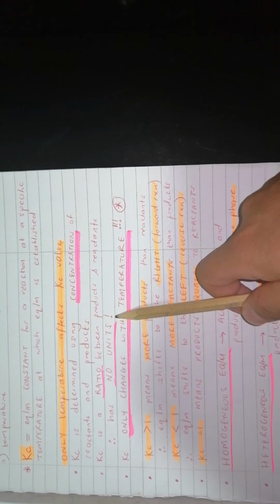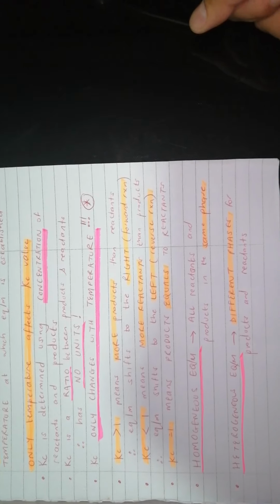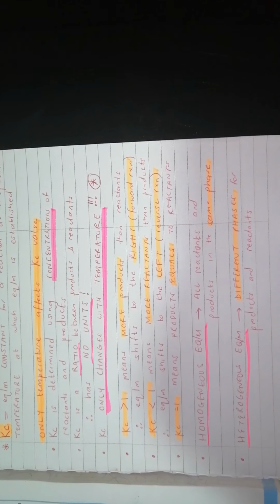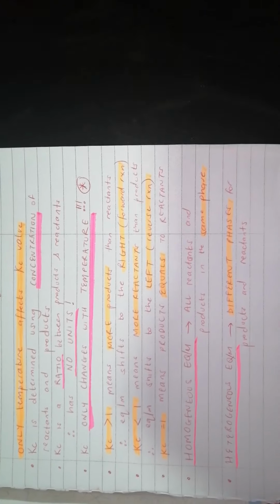So it's not an actual amount of concentration, it's more of a ratio, and because it's just a number, it will have no units. Okay, so all Kc values don't have any units, it's just a number. The next thing about Kc, which I already mentioned, is Kc only changes with temperature. So only temperature has the ability to change Kc. Now, Kc values can be a whole lot of numbers. It can range from very small numbers to very large numbers. Now, those numbers actually tell us something.